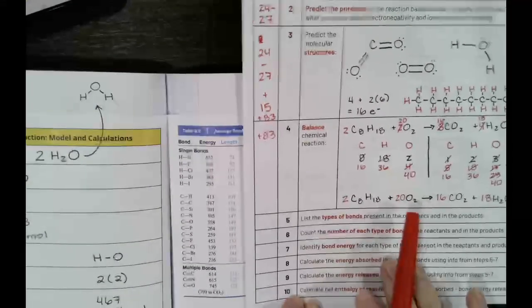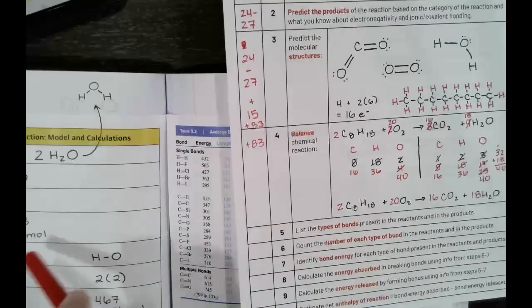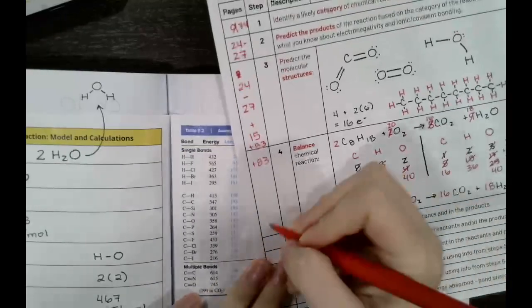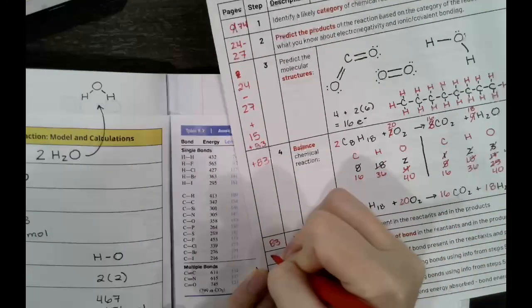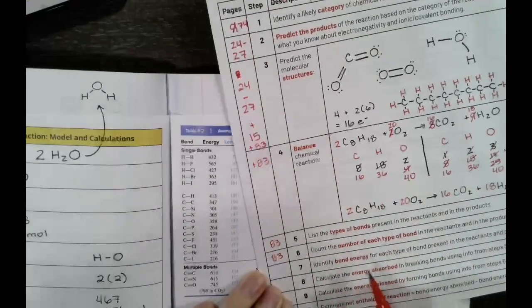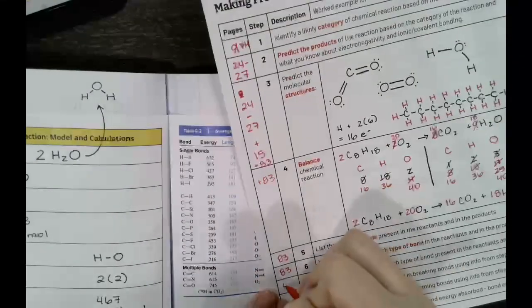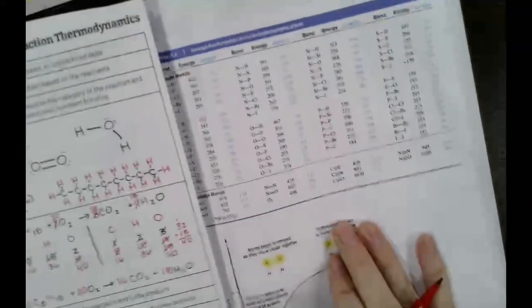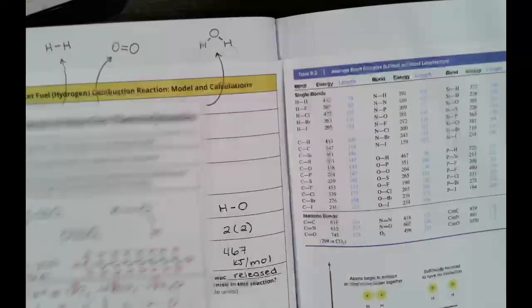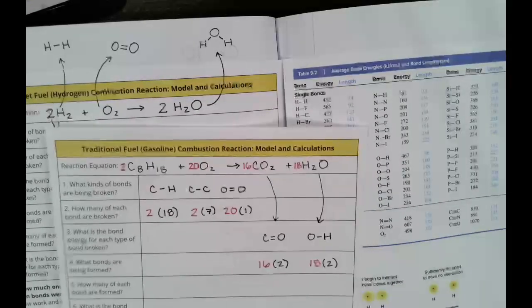How about where should you go to learn how to list the types of bonds present? Well, you've got that on page 80, you've got it on 83. I think 83 is the most helpful. But bond energy, that's going to be on page 81. Okay, so here's our bond energies. Let's see, for all of these different ones, we're going to find our bond energies.